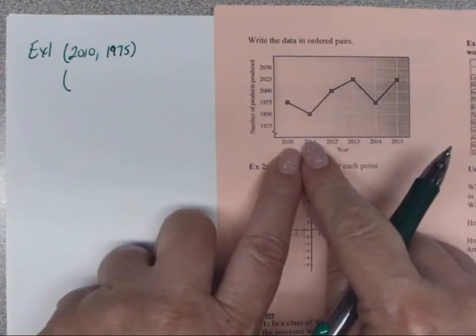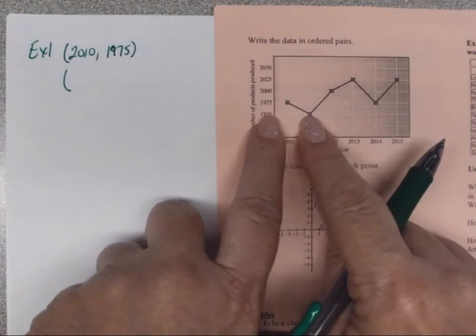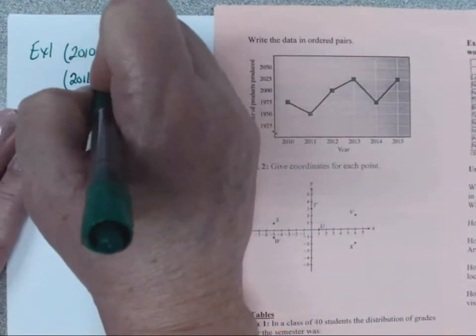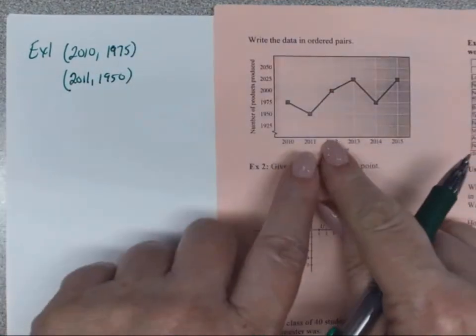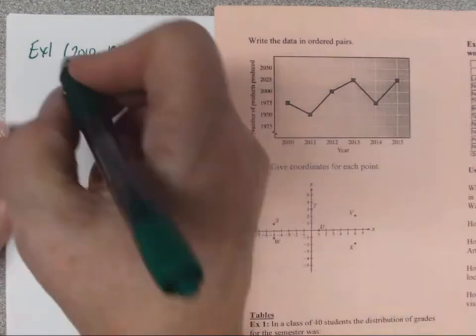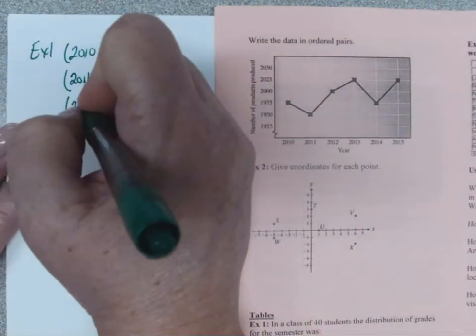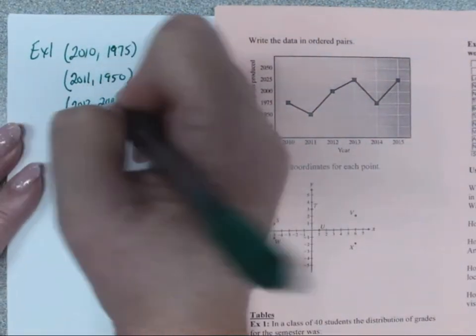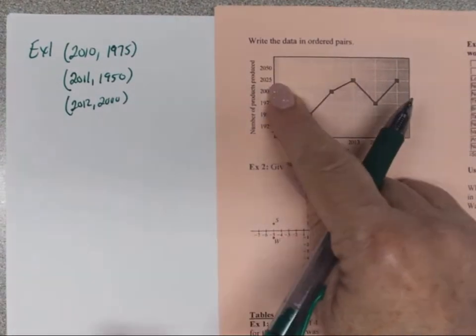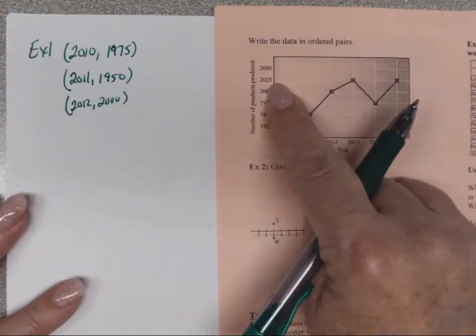For 2011, I come up and it goes straight across to 1950. For 2012, it goes straight across to 2000. For 2013, it goes straight across to 2025.